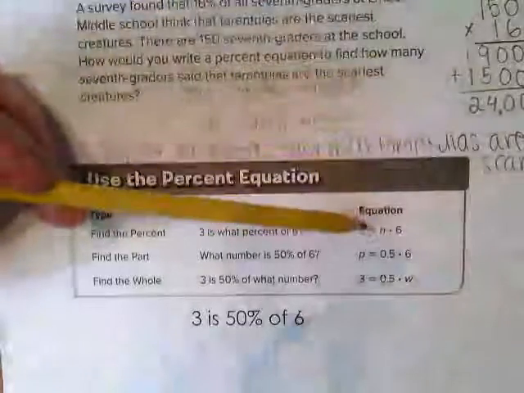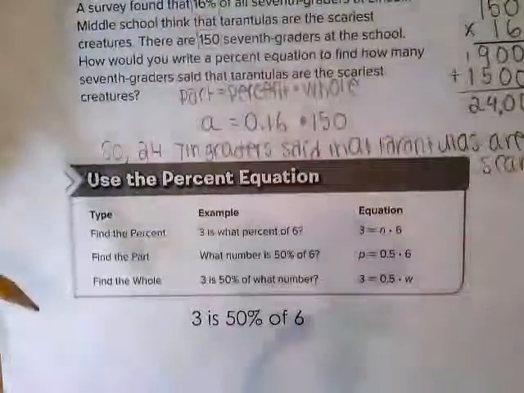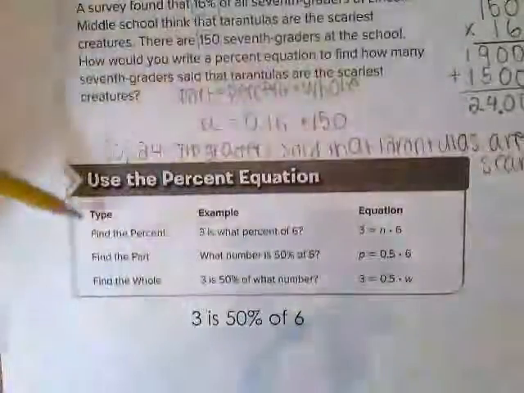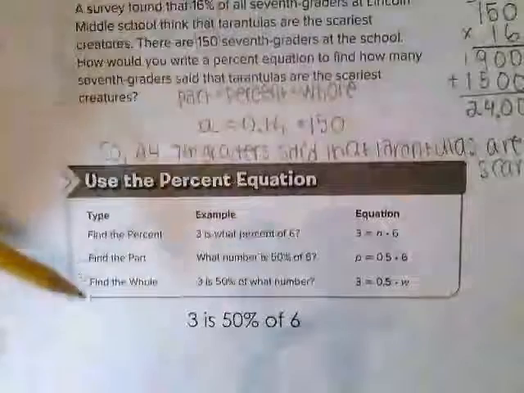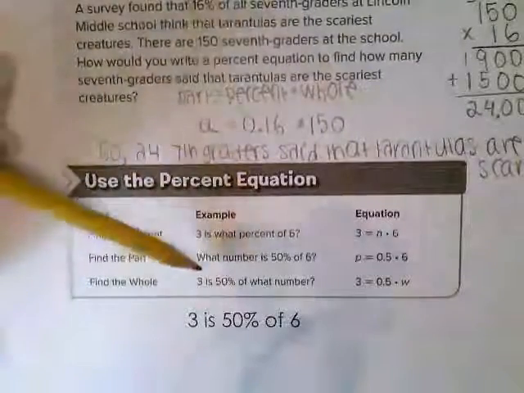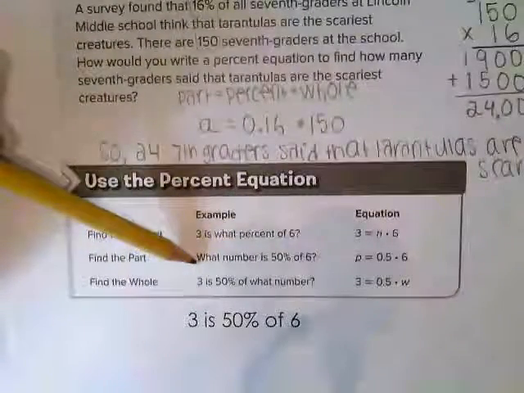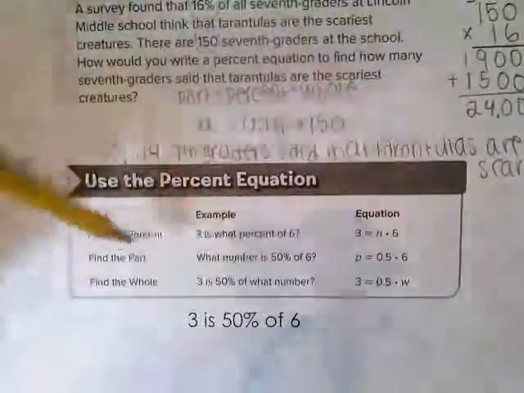And then here are some examples of what your equations could look like. I'm not going to go over this entire part. You can read this on your own, or you can pause the video and try to read it. But this is more of a reference guide if you need to look back and say, okay, I have a question that's really similar to this. Is this the same? Am I finding the part?